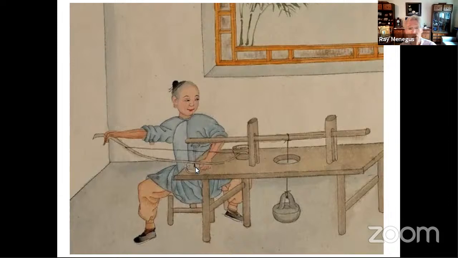And as the artisan worked it back and forth, it would be like an example of a primitive drill. This hanging weight would have added weight to it so that pressure would help in the abrasion process on the jadeite.